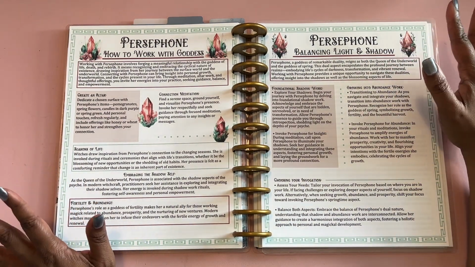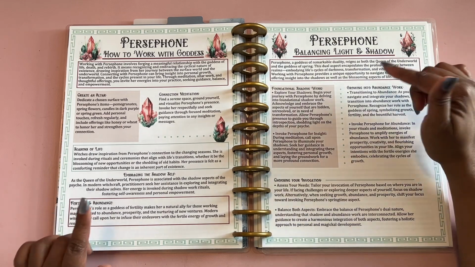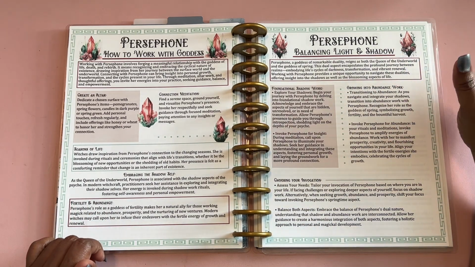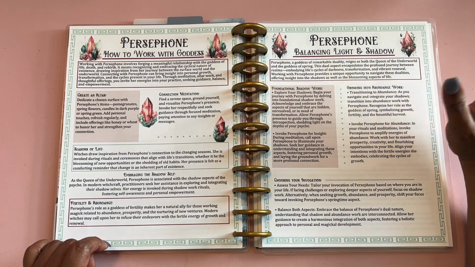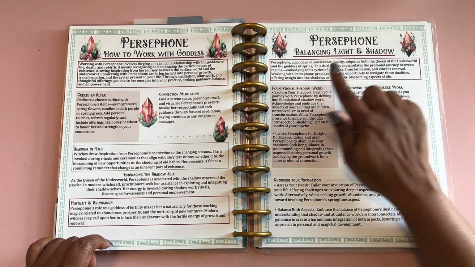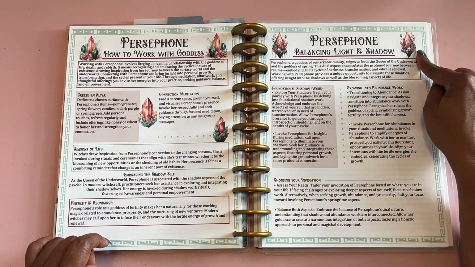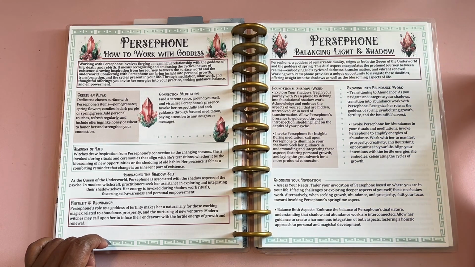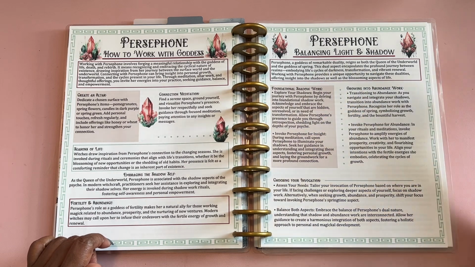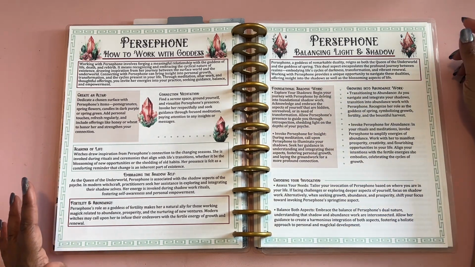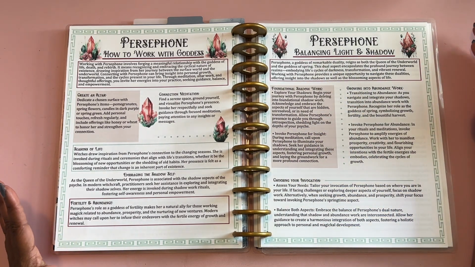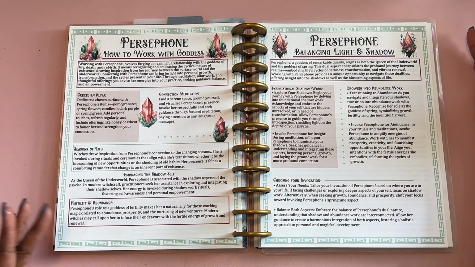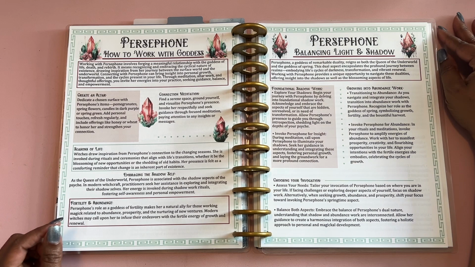I had seen other people's grimoire pages, but this one by far wasn't just a bunch of junk. It was actually helpful information. But anyway, balancing light and shadow. So she's a goddess of duality, remarkable duality. I agree. This is one of the things I'm drawn to because I'm very in tune with my shadow side, my darker side, dark energy, dark goddess energy.